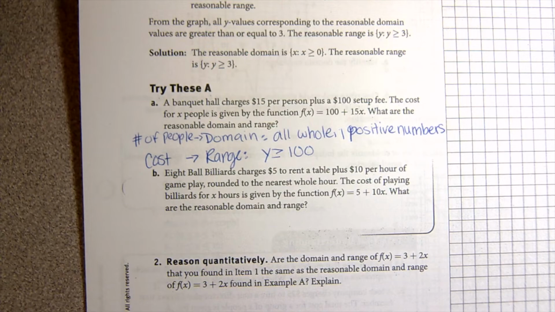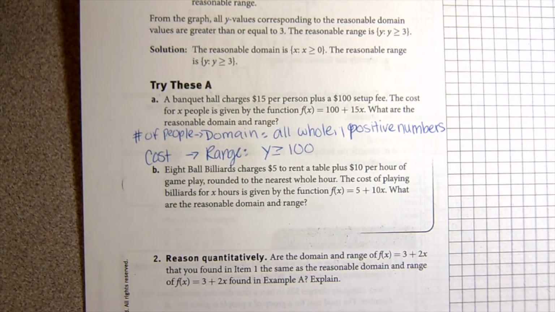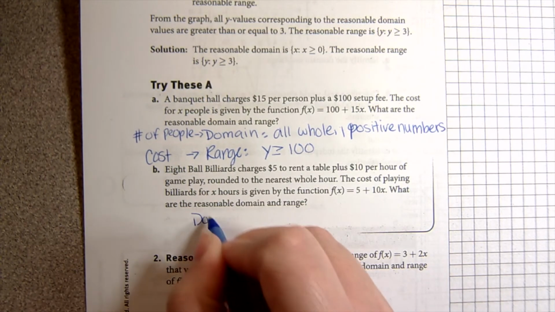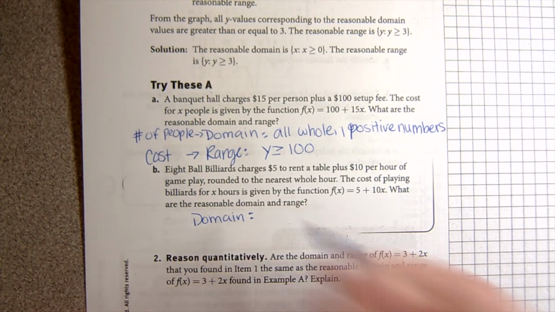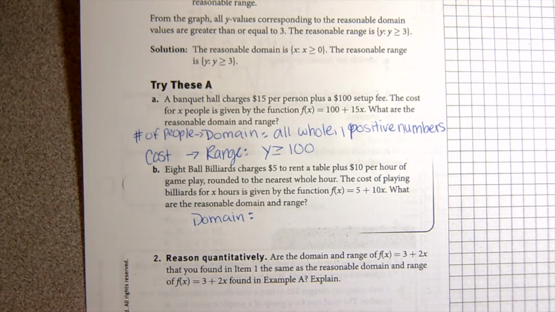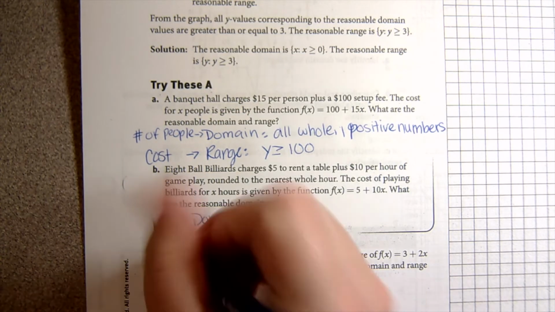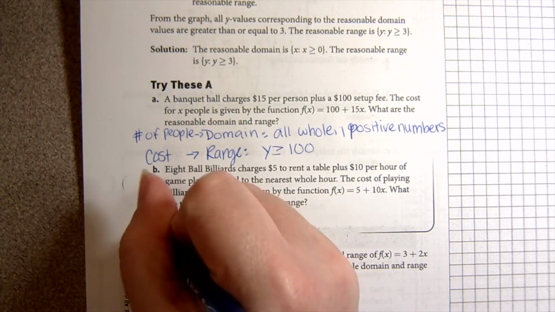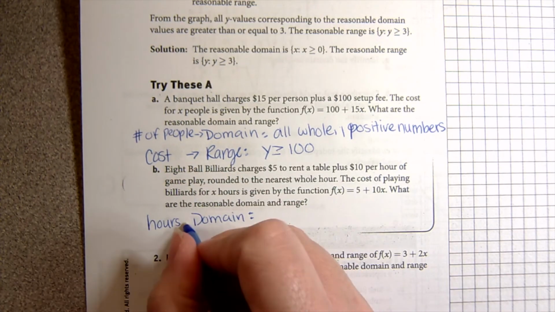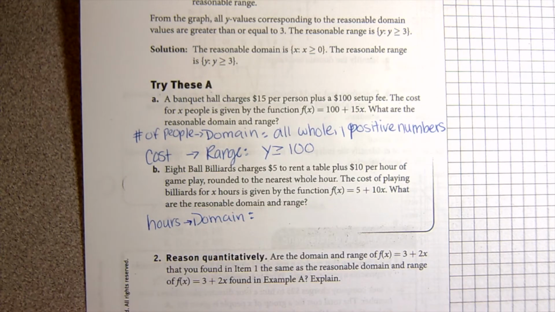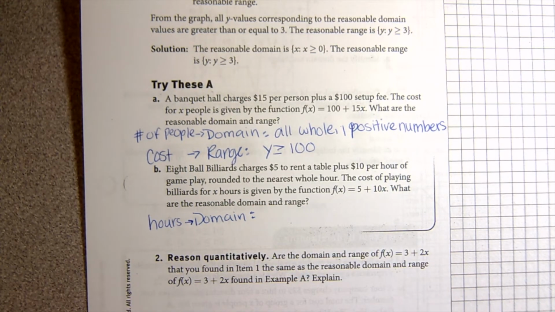Y'all go ahead and try B on your own. What is the domain here? So x stands for hours. So that is the domain. So what is the domain? X is greater than or equal to 0.